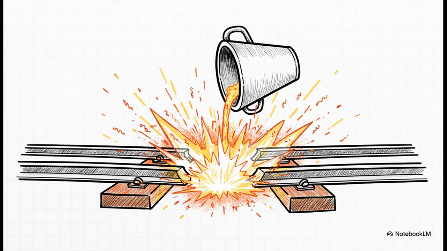So let's look at the chemistry behind it. We take iron oxide, which is basically rust, and mix it with aluminium powder. Now, if you look at the reactivity series, you will see that aluminium is more reactive than iron. So, being the stronger, more reactive metal, aluminium will push the iron out of its place. It will displace it from the iron oxide.